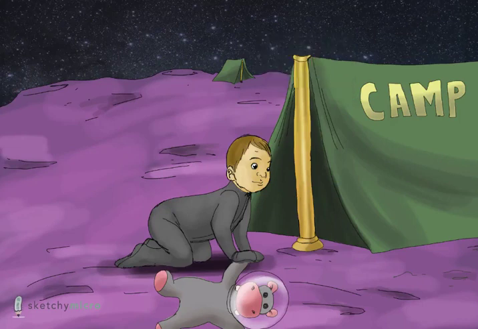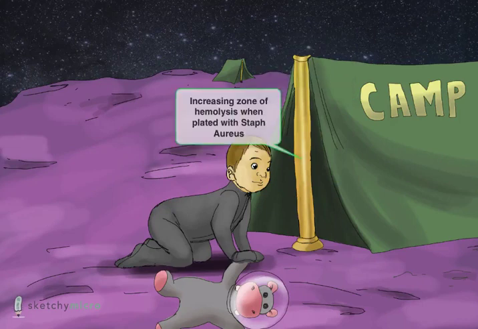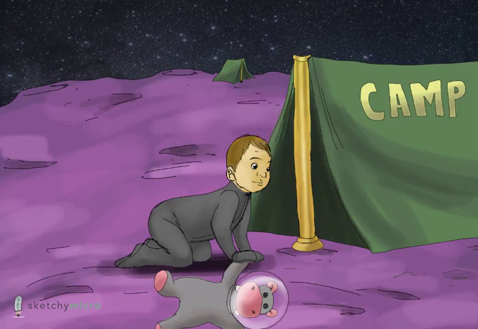So that you remember what the camp test is, we made the tent poles resemble the golden staff that Moses carries in our Staph aureus segment.